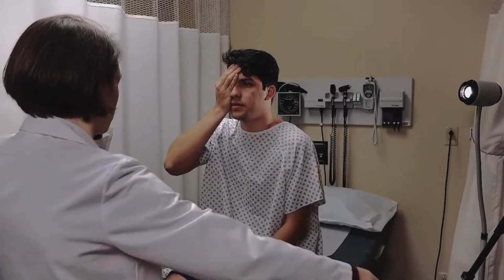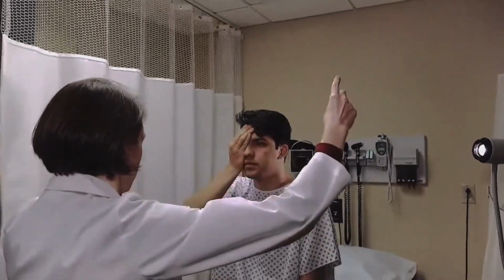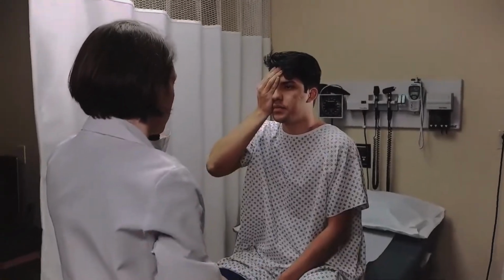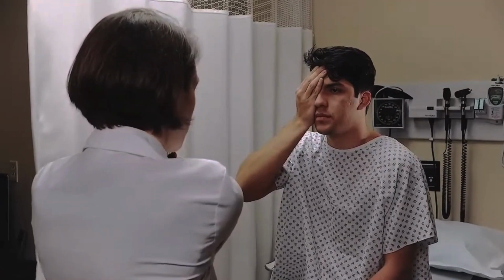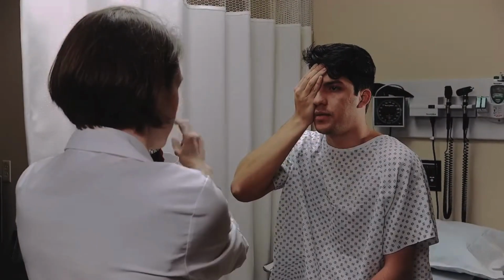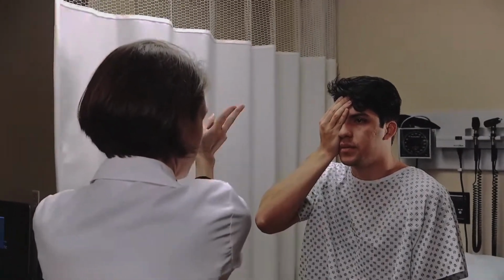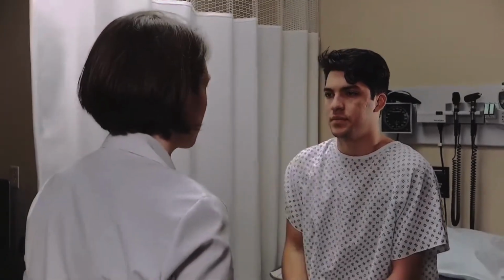No. Make sure you do both the upper and lower lateral fields as well as the medial fields. Let me know when you can see my hand moving. No. And then do the same thing with the other eye.